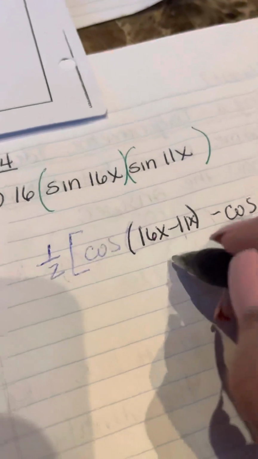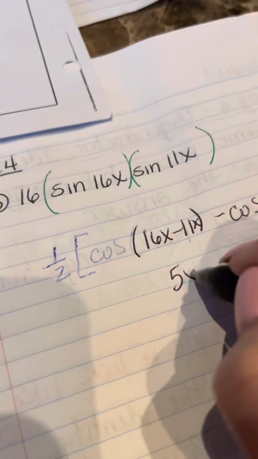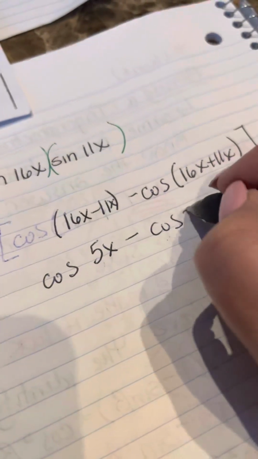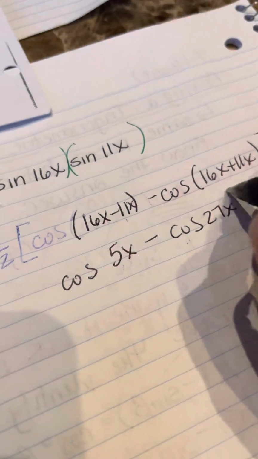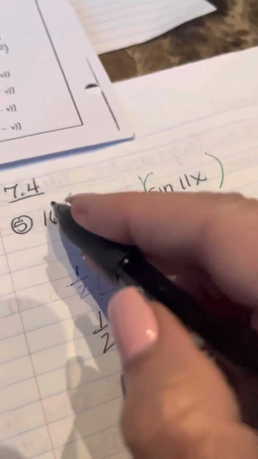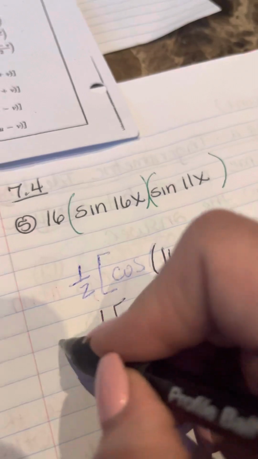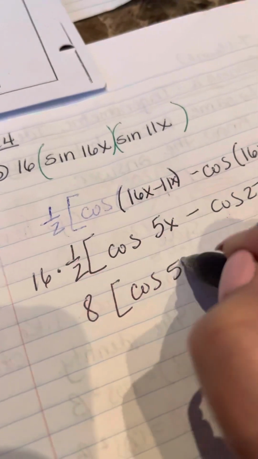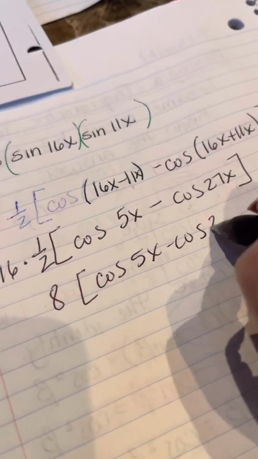Then I'm going to simplify inside the parentheses. So this becomes cosine of 5x minus cosine of 27x. The 1/2 is still out here. And that 16 needs to come down and multiply by the 1/2. So you have 8 times the cosine of 5x minus the cosine of 27x.